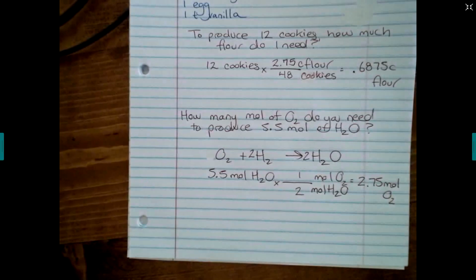So just keep in mind that you're not always going to need the molar mass. You're only going to need it to convert from grams to moles and moles back to grams. But if you have a problem where everything's already in moles, you don't need to worry about the molar mass. So just pay attention to that in your practice problems, and please let me know if you have any questions.